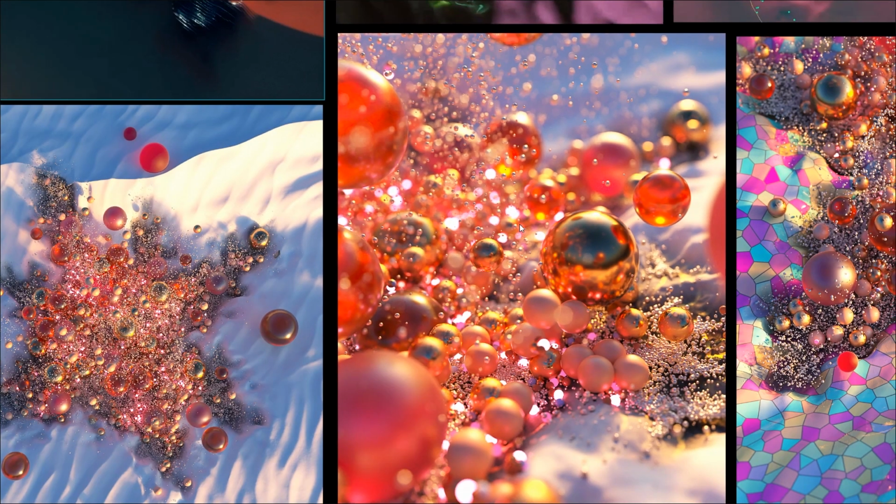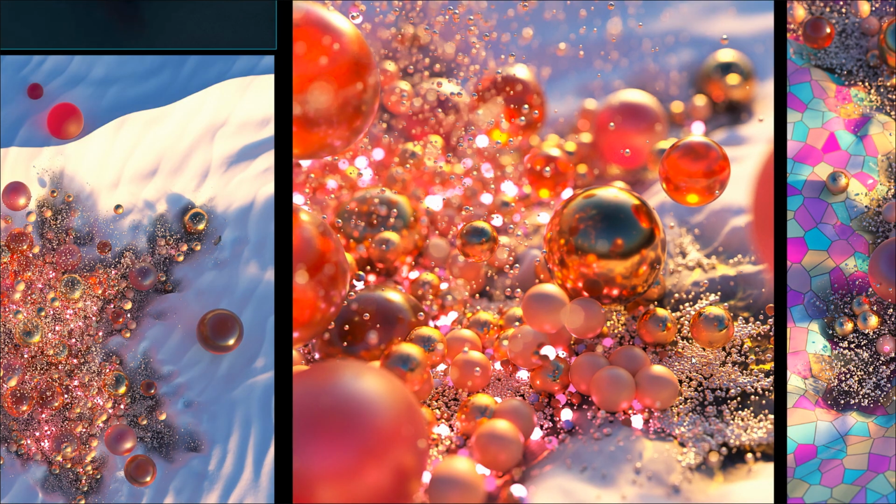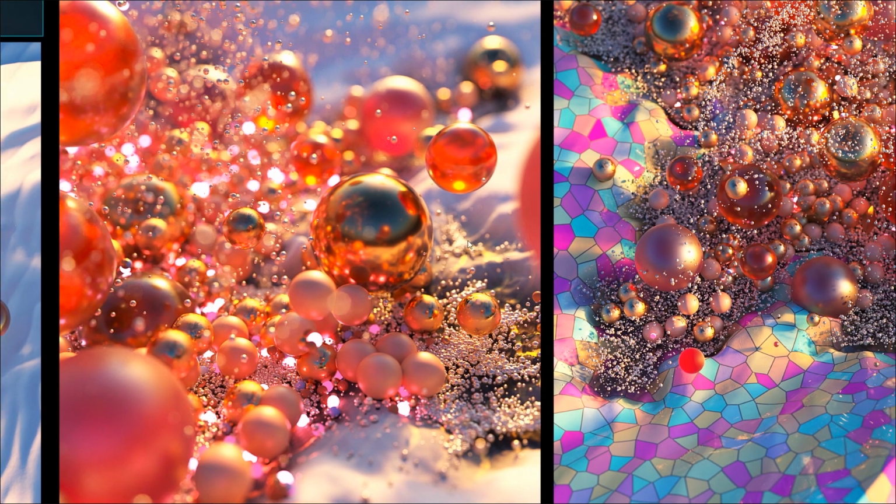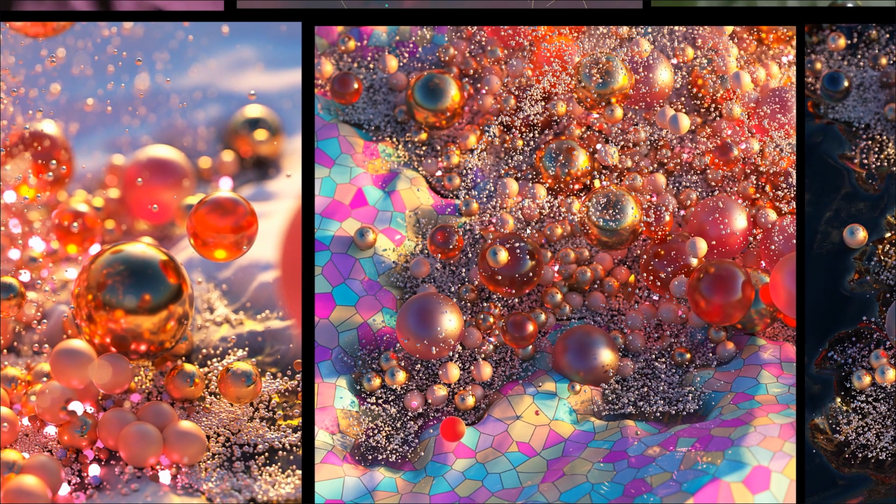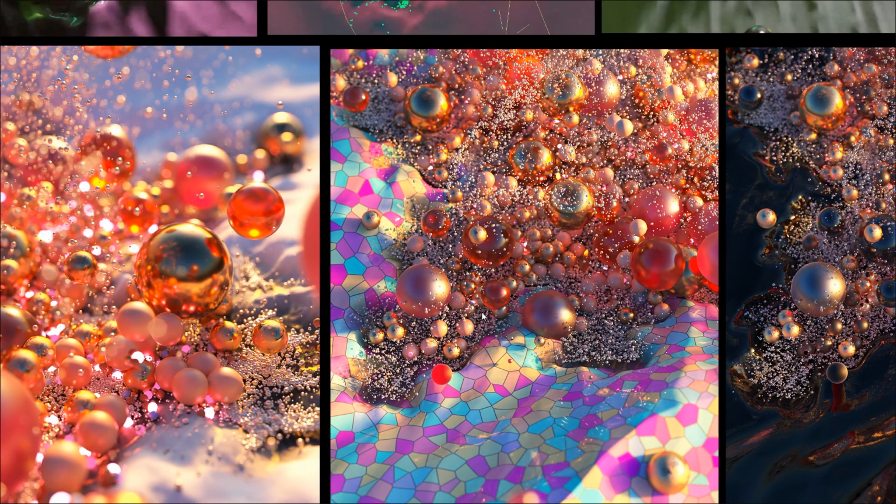This close-up looks super nice, right? So you can see lots of different spheres. Spheres. How often can I say this word? Also, this looks beautiful. Lots of balls here.